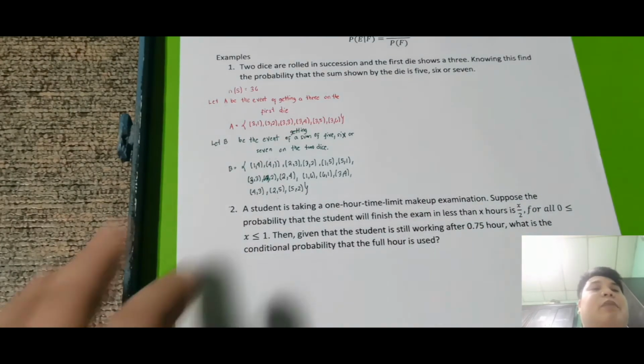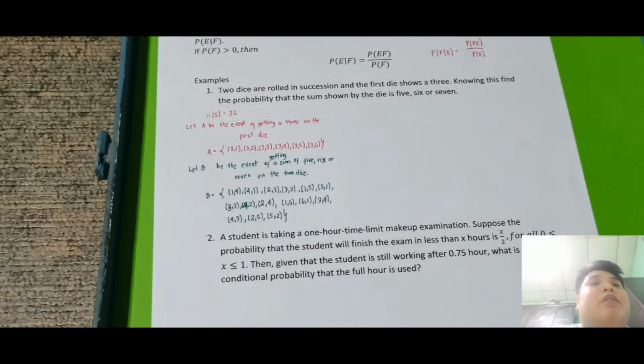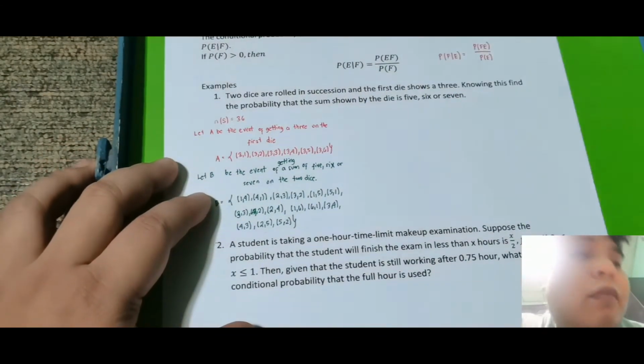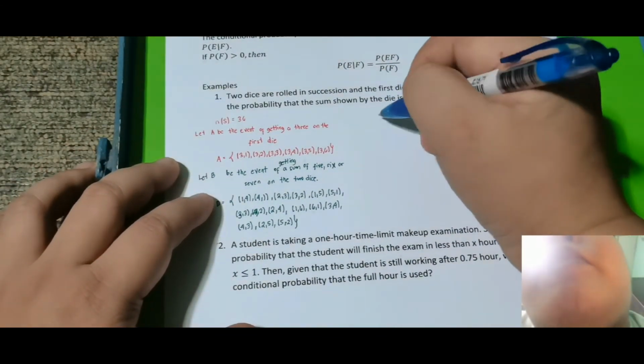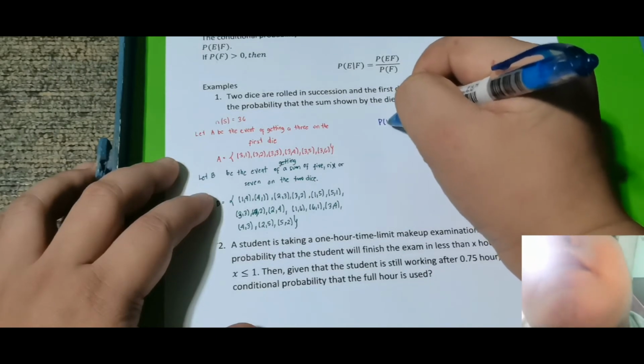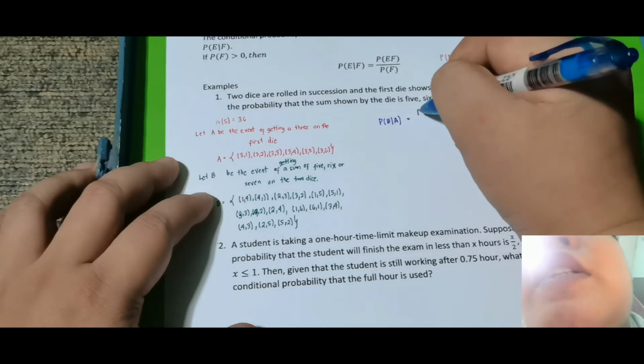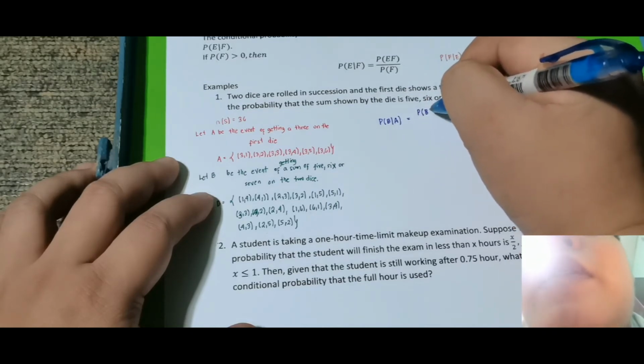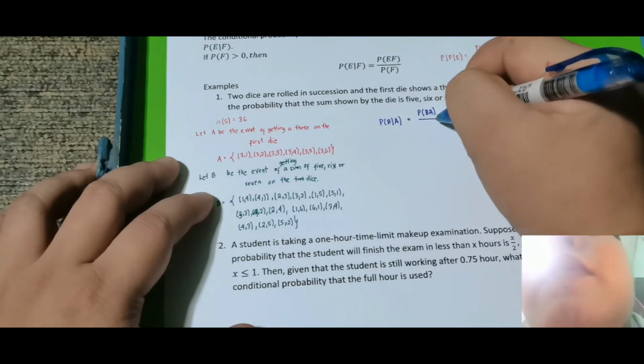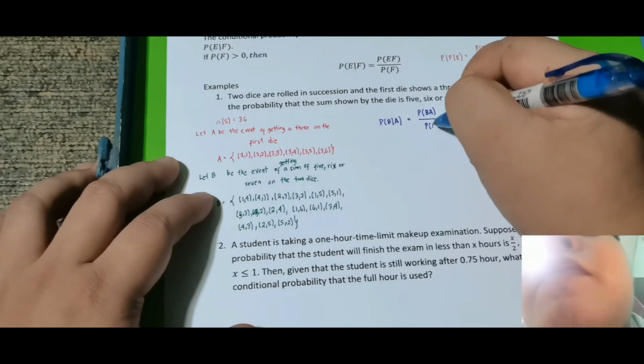So next is, ano ba importante yung kailangan natin gawin dito? So since conditional probability yung gagawin natin, ano ba yung kukunin natin? Knowing this, find the probability that the sum shown by the die is 5, 6 or 7. Okay, so meaning B, ang kukunin natin na probability to be exact is the probability of B given that A has occurred. Okay, so using the formula, this is just equal sa probability ng B intersection A over the probability of A.